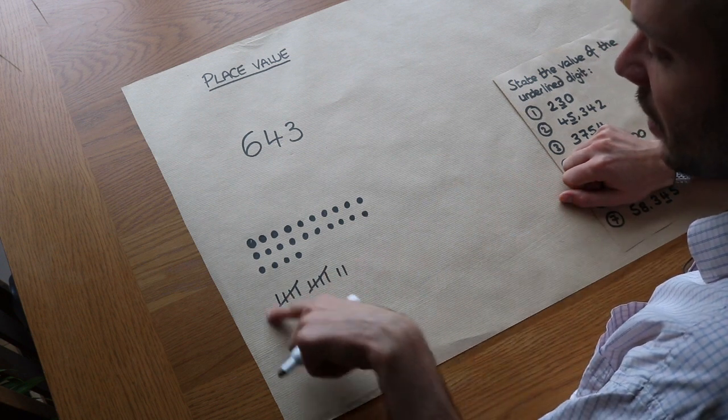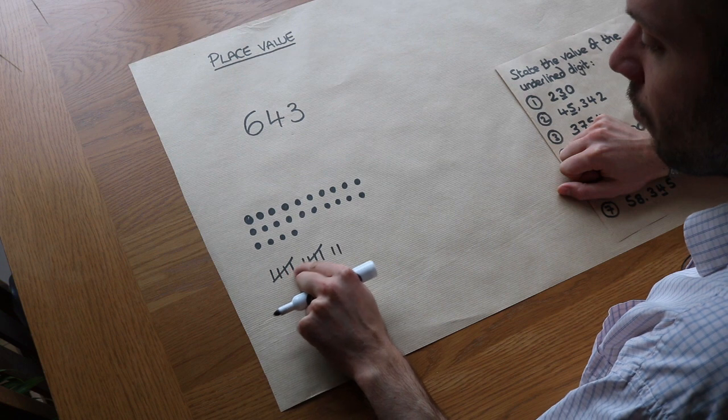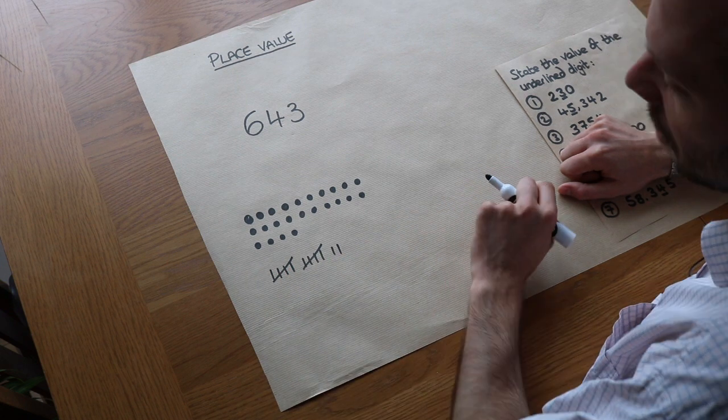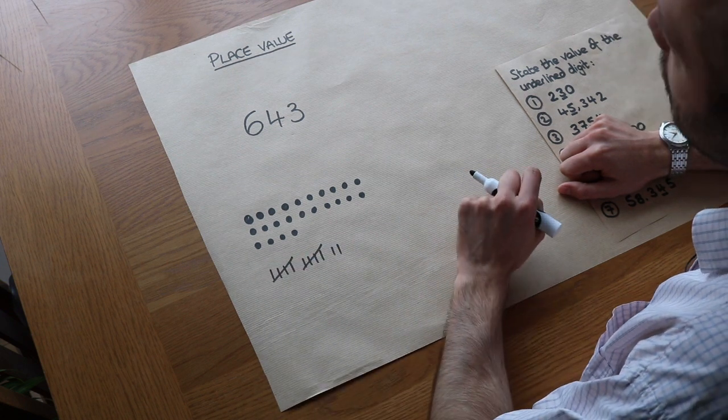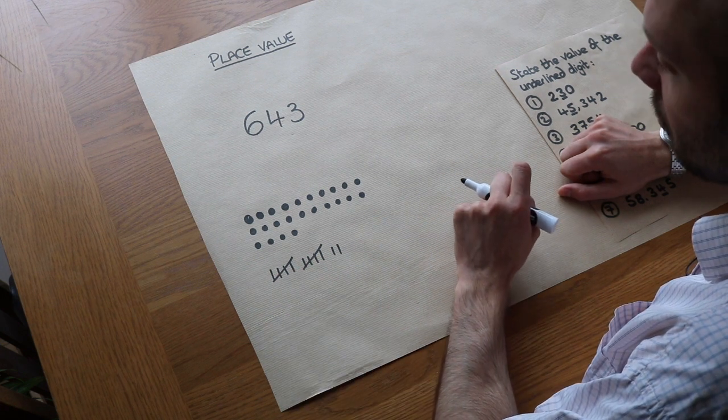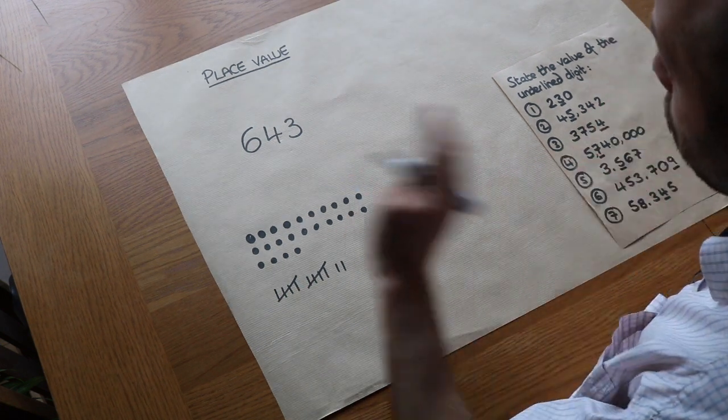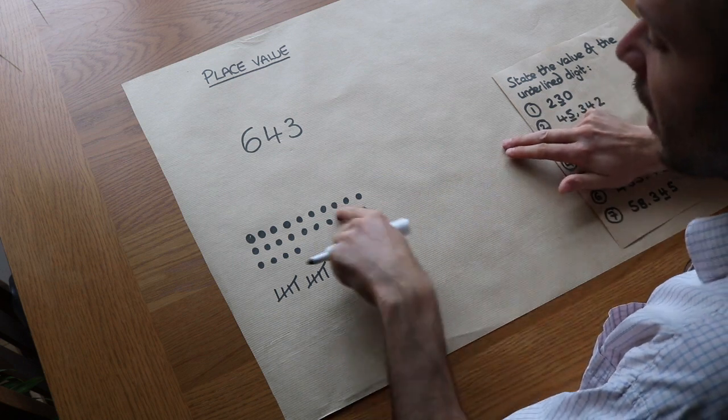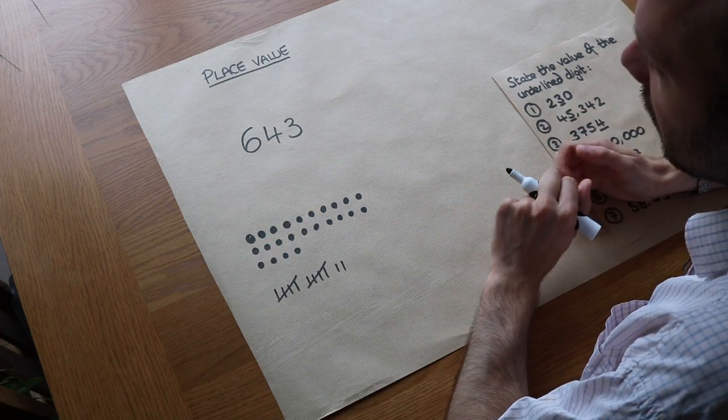Another way you might have seen is using a tally where each strike represents a whole, which again is useful for small numbers, but to represent large numbers you're obviously going to have to use a lot of lines. And in the ancient time, and I mean really ancient, like kind of caveman times, this is a way that we could have represented value.